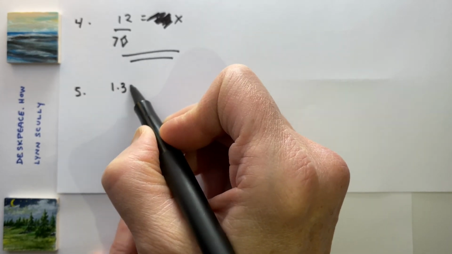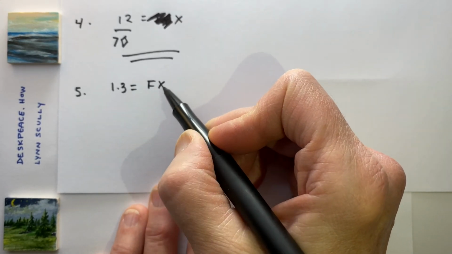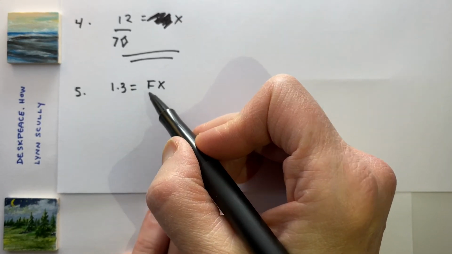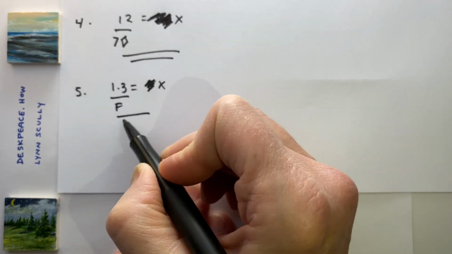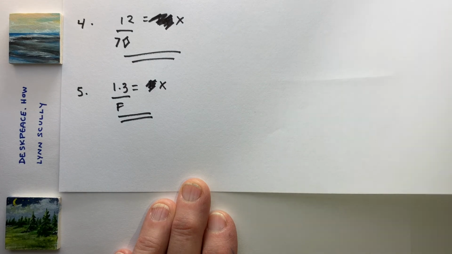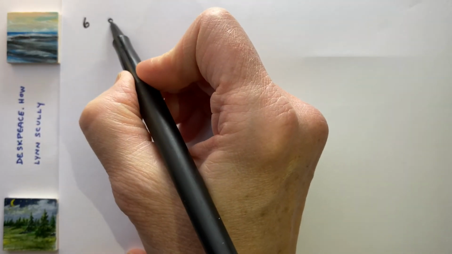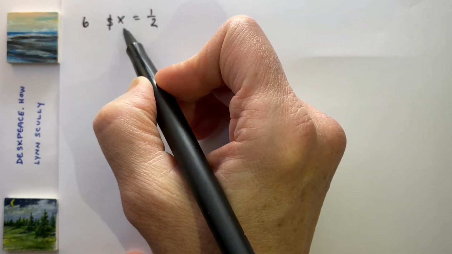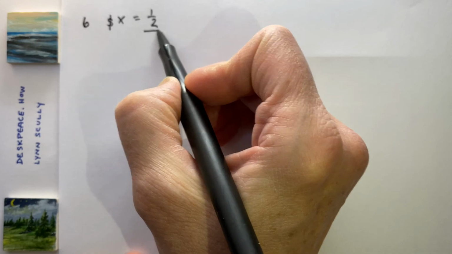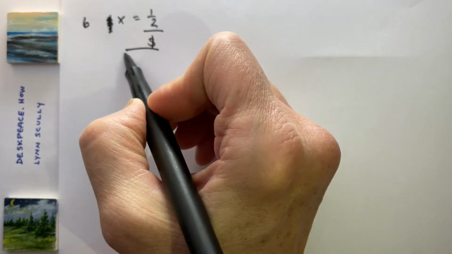I have 1.3 equals fx. Here's my unknown x. There's something attached by multiplication, move it by division to the other side of the equal sign. I have solved for x in terms of f. Number 6, $x equals 1/2. I want to get the x alone, dollar sign's attached by multiplication, move it by division to the other side of the equal sign. I'm done.